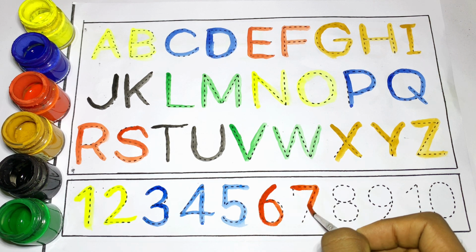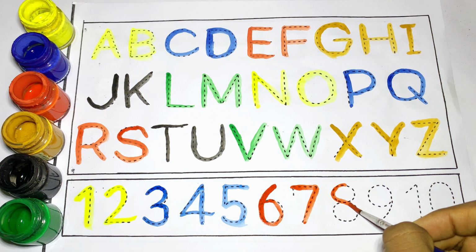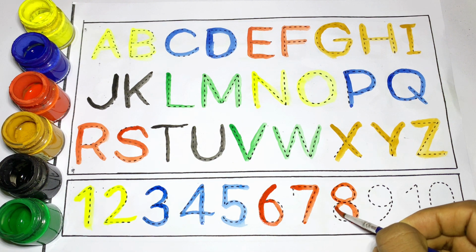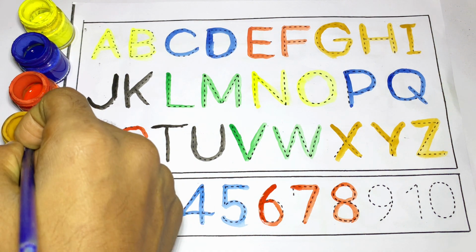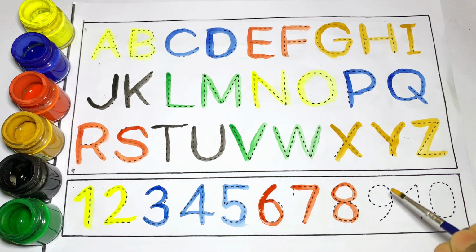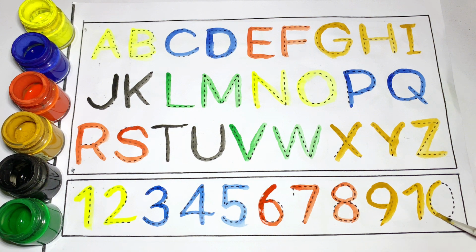7. The number 7. 8. The number 8. Kids, now draw 9. The number 9. And use yellow ochre color. 10. The number 10. And again use yellow ochre color.